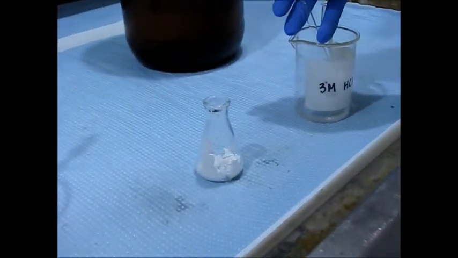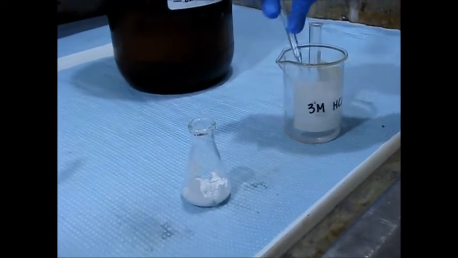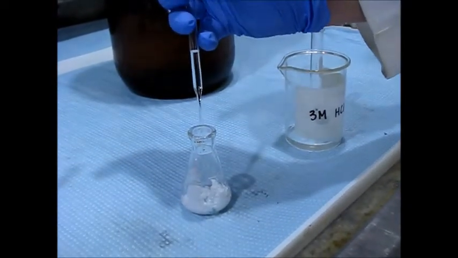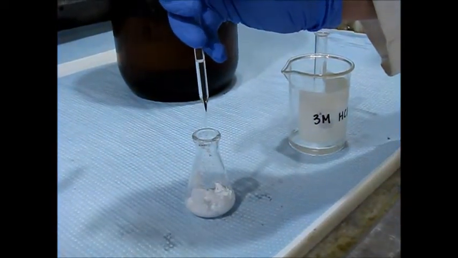You do want to be careful with the hydrochloric acid, as it is an acid and it will burn you. Just add a couple drops.